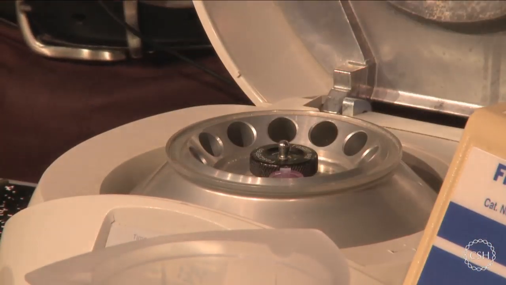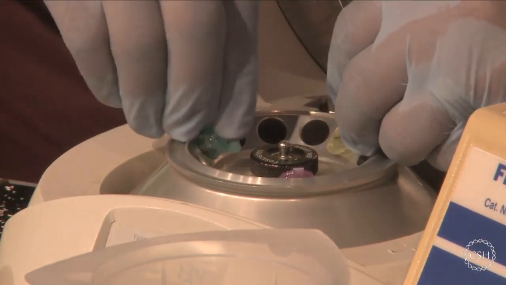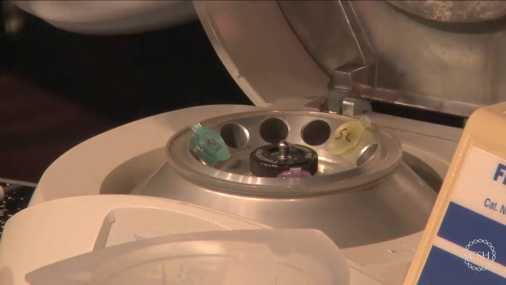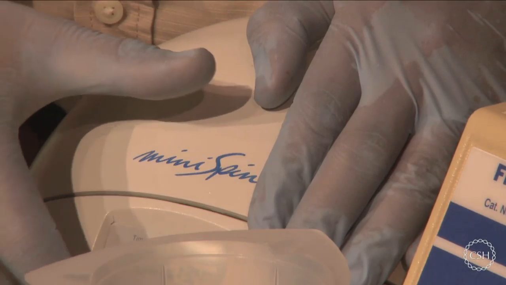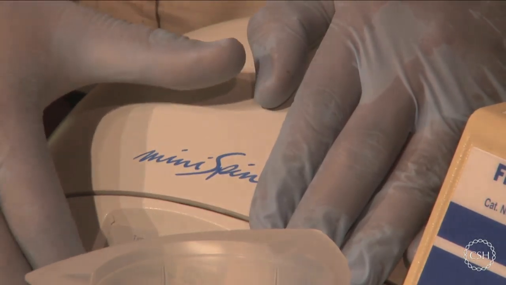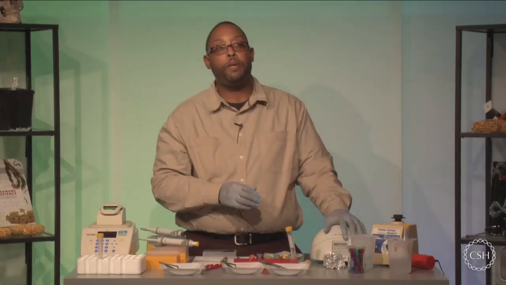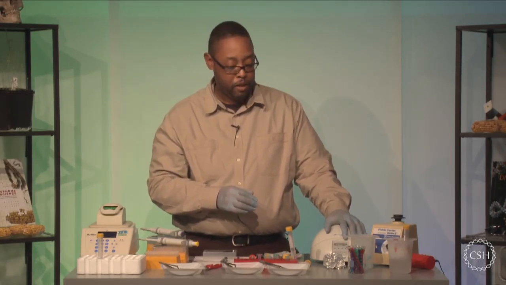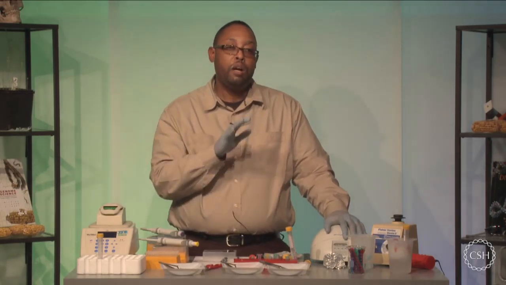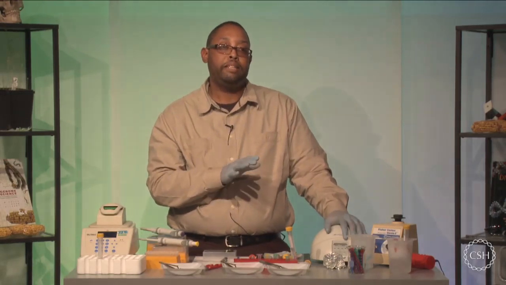So I'm going to place our test tubes back into the microfuge in a balanced configuration and spin them briefly. You only need to do this for about 1 minute or 30 seconds, but you need to exceed about 8,000 RPM. What this is going to do is make sure that we pellet our resin down to the bottom of the tube.